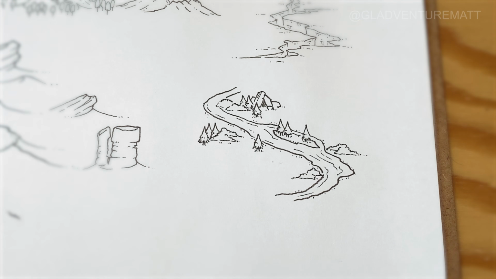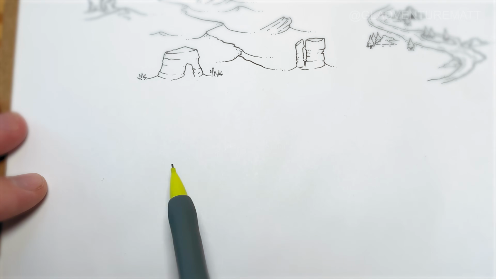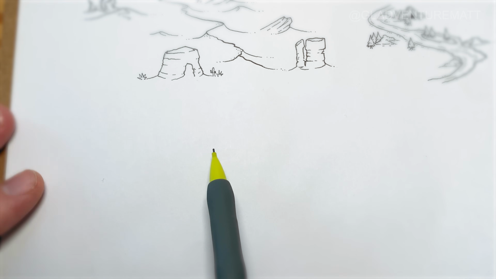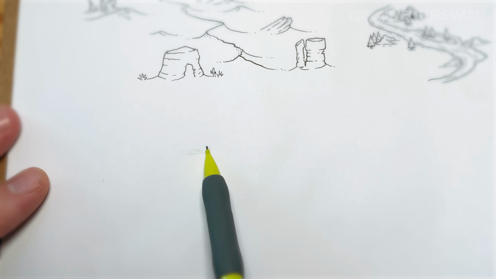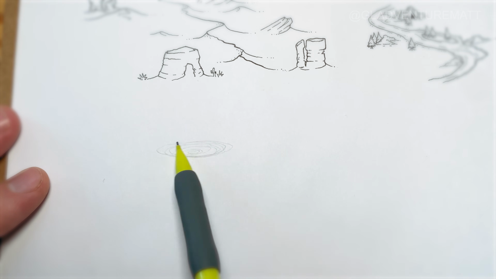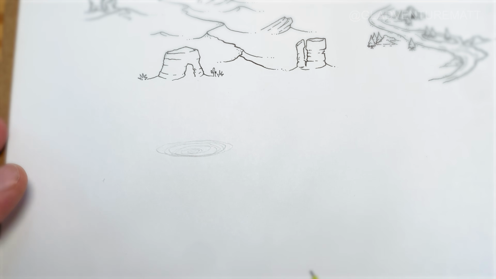Now for the last map feature that I'm going to work on today, I'm going to start with a treacherous whirlpool that could be placed somewhere offshore. So I really just started sketching in this horizontally oriented oval shape, and it just kind of kept getting bigger and bigger, winding it around in layers until I got the desired size I wanted.